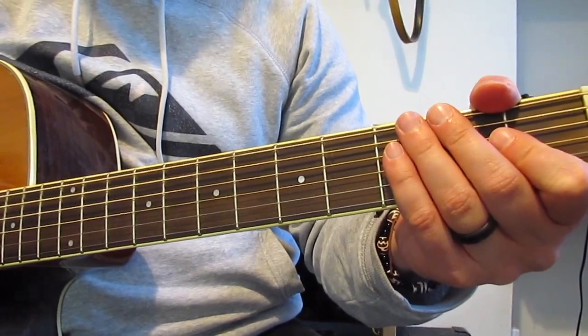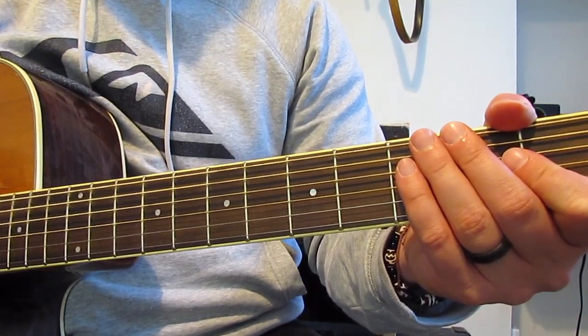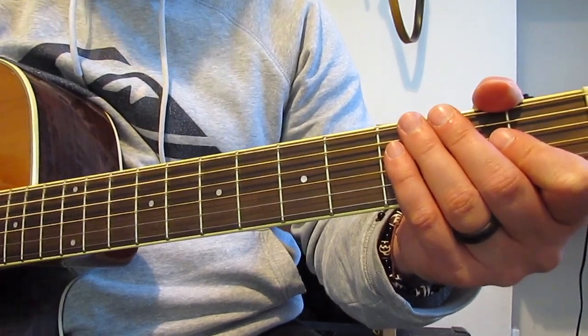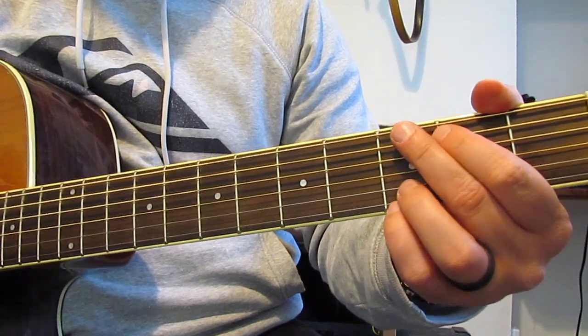Okay guys, so that was our intro. As I said, it's very similar to the main sequence, but we do have a slight difference. Let's go through the chords, then we'll talk about that rhythm, because that's the rhythm that's going to get us through most of the song. Starts with a G.